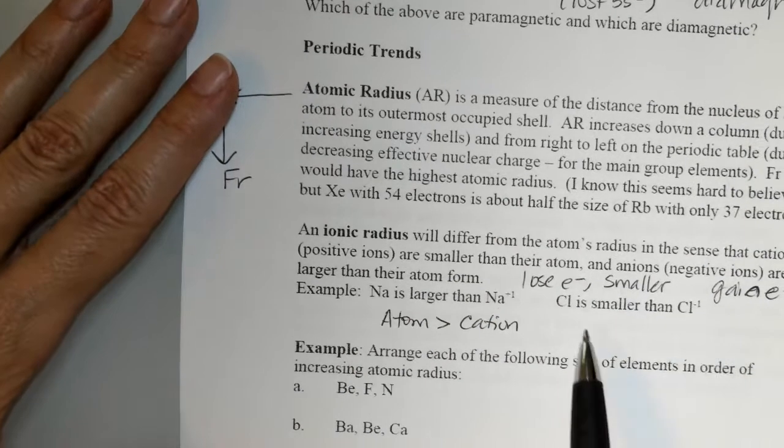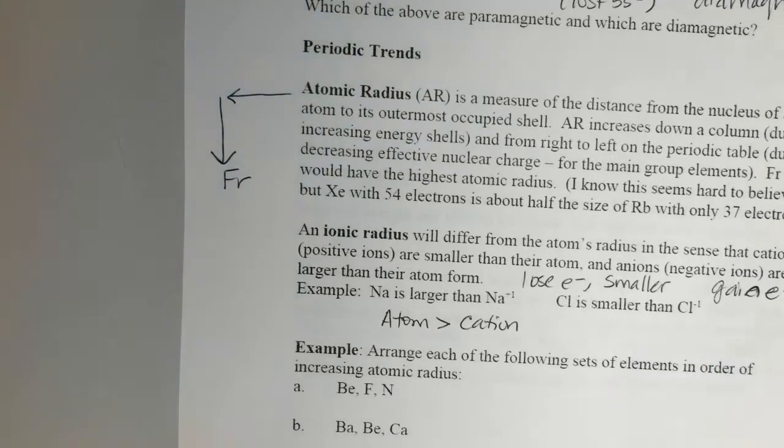Likewise, when I look at adding an electron, I'm not adding a proton at the same time, so the nucleus is staying the same. The protons in the nucleus just can't bring in those electrons as well, so your radius gets bigger.